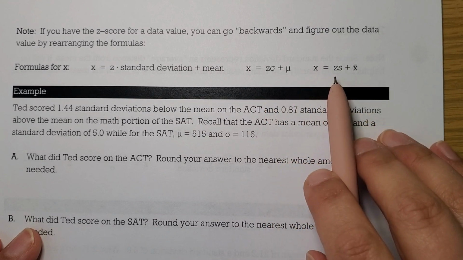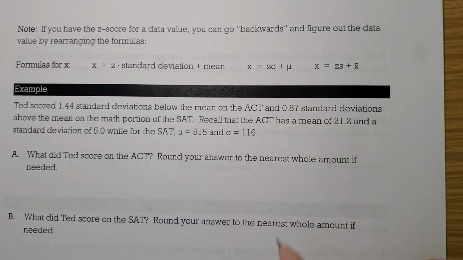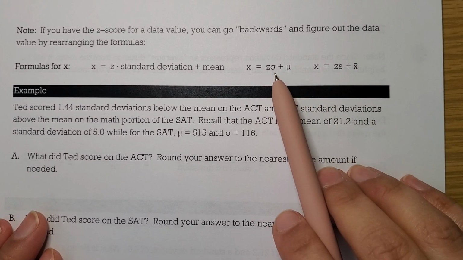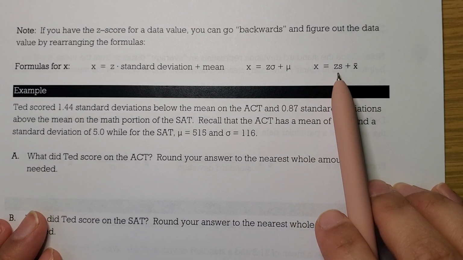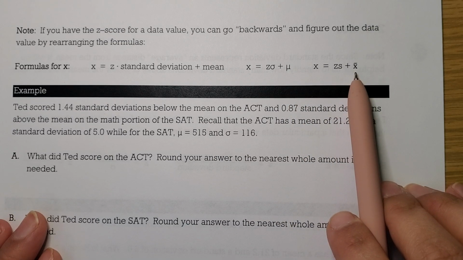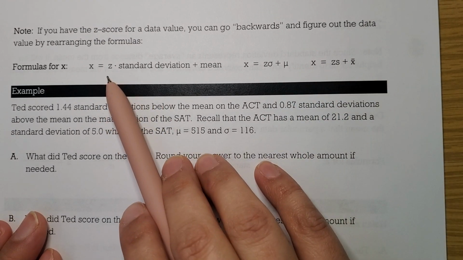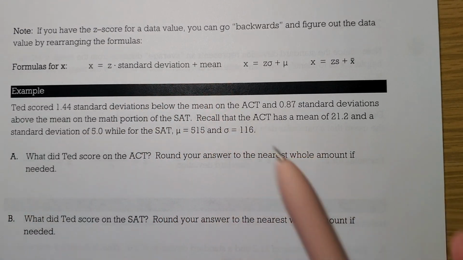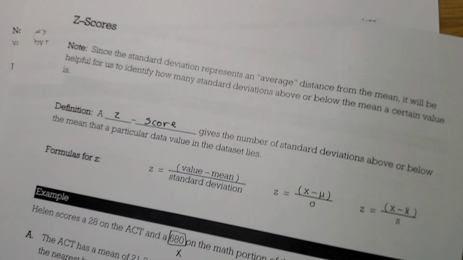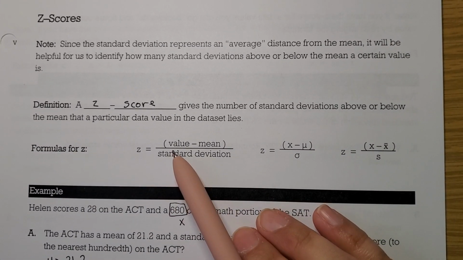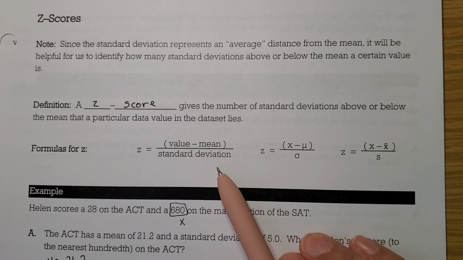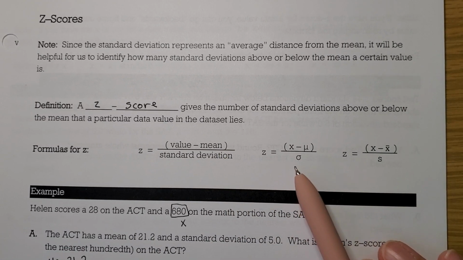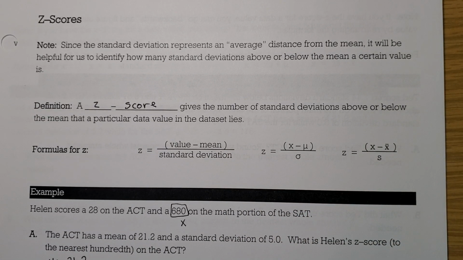And I'll point out these formulas, same thing with the z-score formulas. I used both the population and sample notation. They're the same formulas, just different symbols. So like sigma and s are standard deviation, mu and x bar are mean. So if it makes it easier for you, you can think of it in terms of words. So z times standard deviation plus mean, or in the case of the z-score formulas, you could think of it as value minus the mean over the standard deviation. Because again, it's the same thing, just different symbols depending on context.